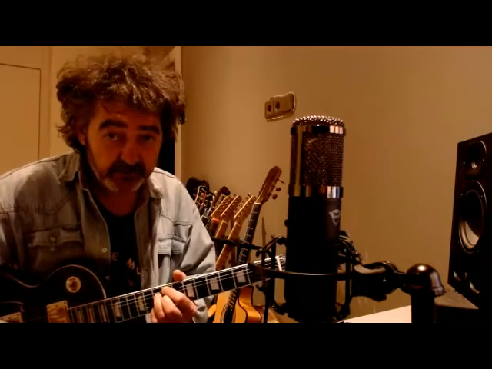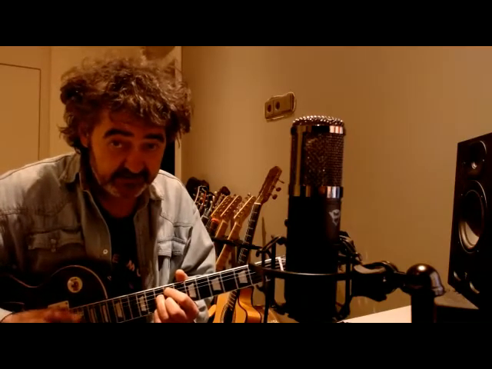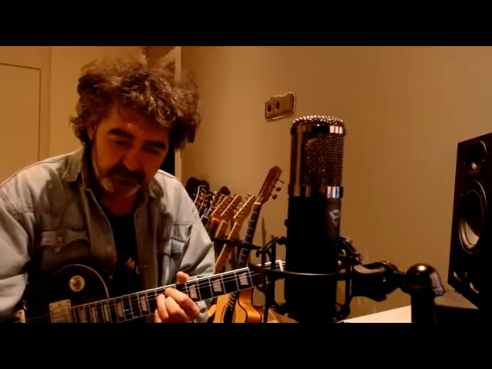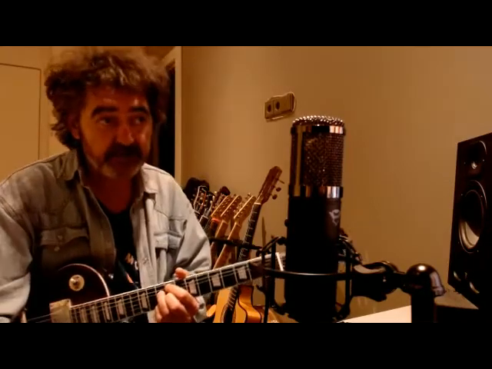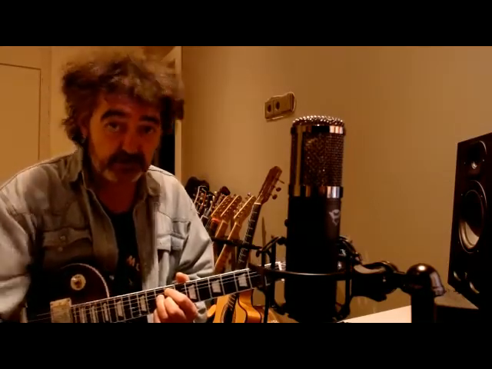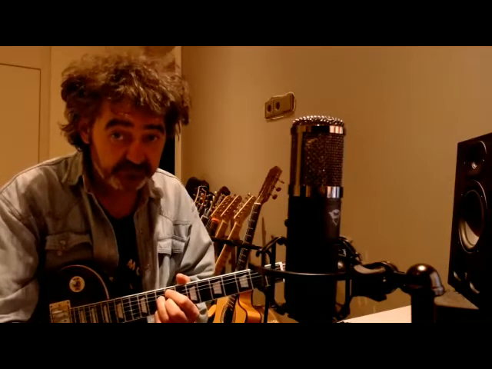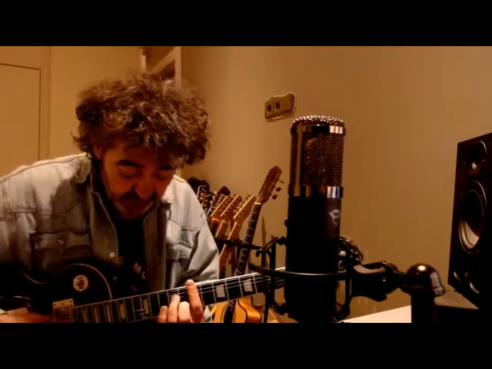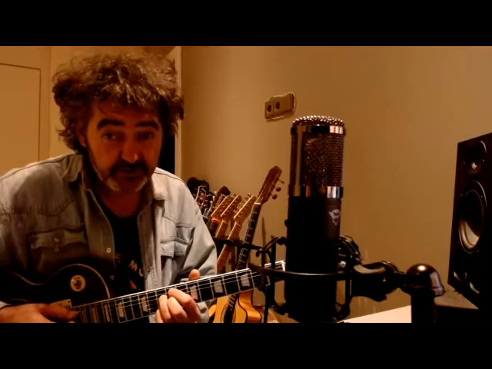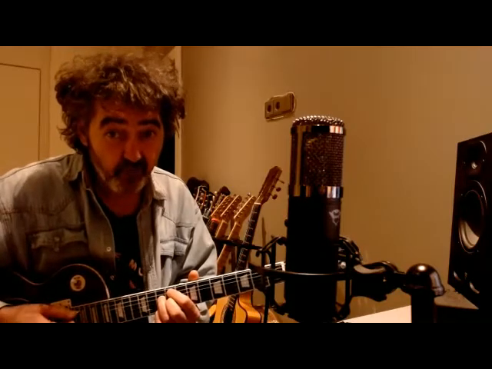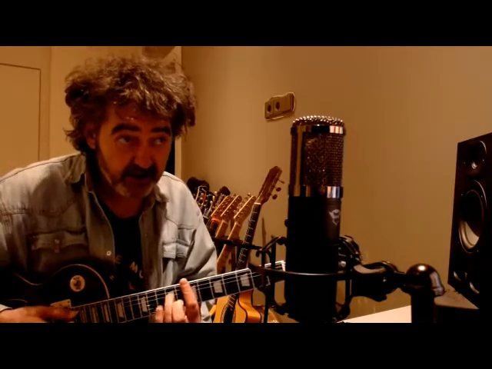In Autumn Leaves, what's happening is that we're going from the G major key to E minor, the relative key of G major. So we have what we call the 2-5-1, but in E minor.